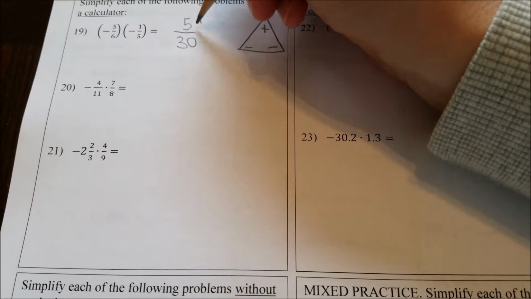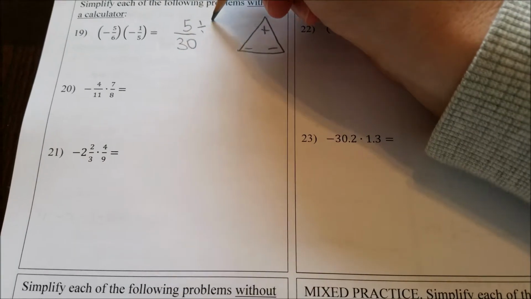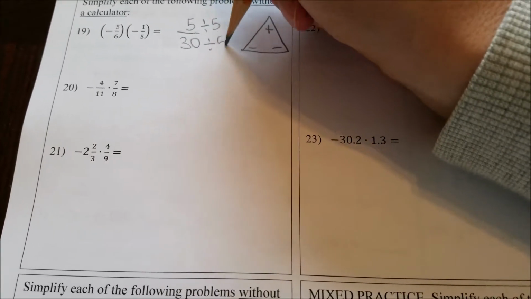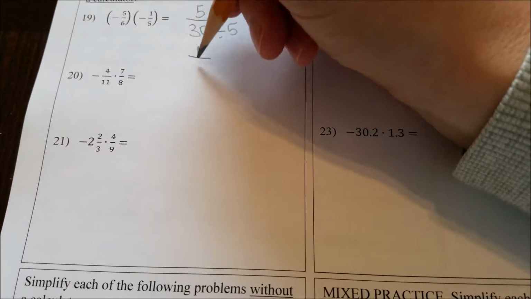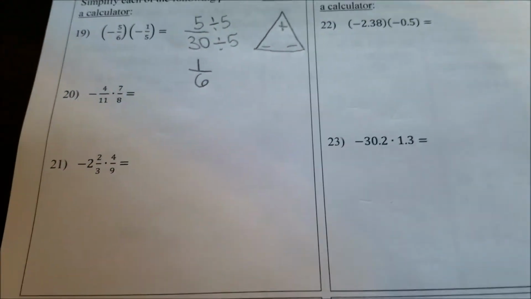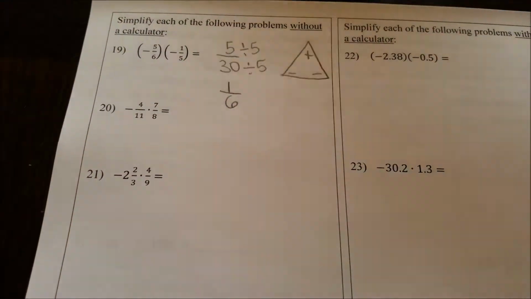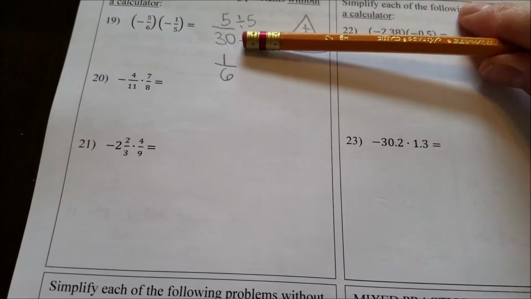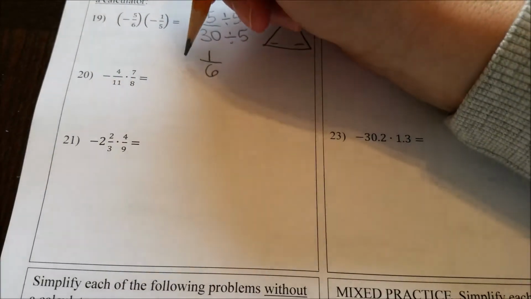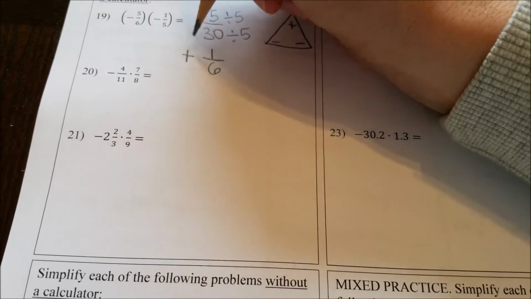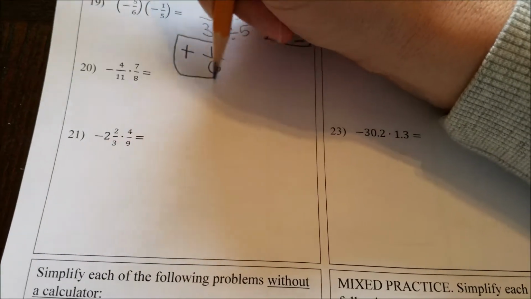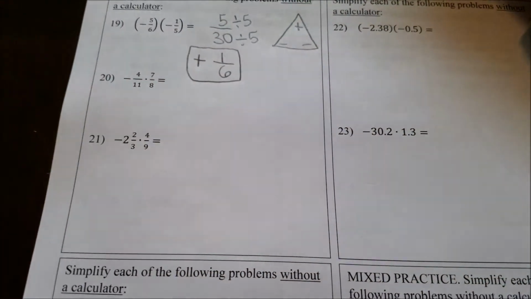So in this case, it has a 5 and it ends in a 0. We can divide both of these by 5, so we get 1/6. And then we have to decide, is it a positive or a negative? 2 negatives cancel out. Opposite of a negative is a positive. So you don't have to write the plus sign. I'm just emphasizing that it is a positive.